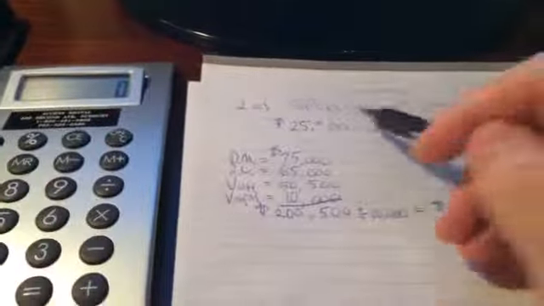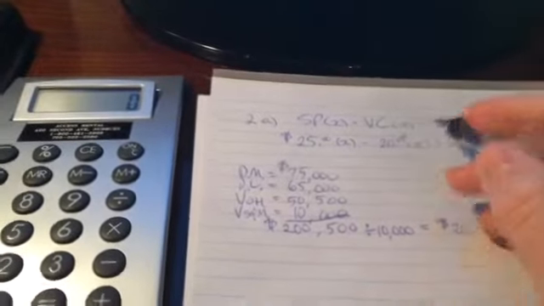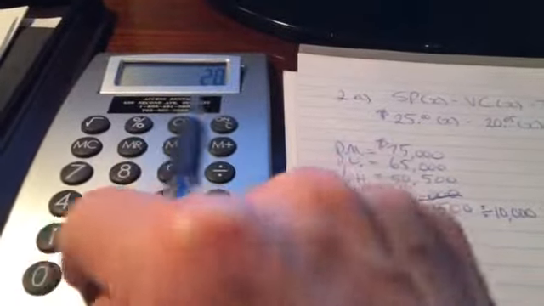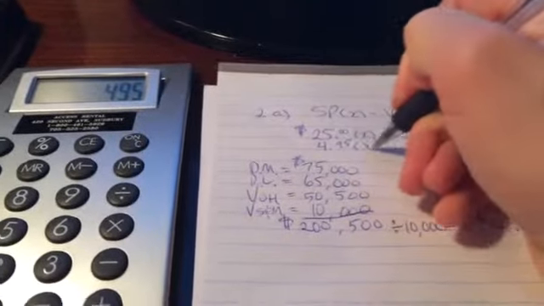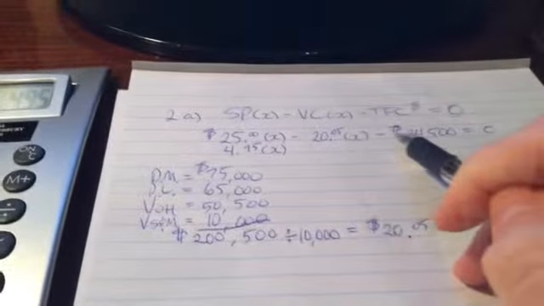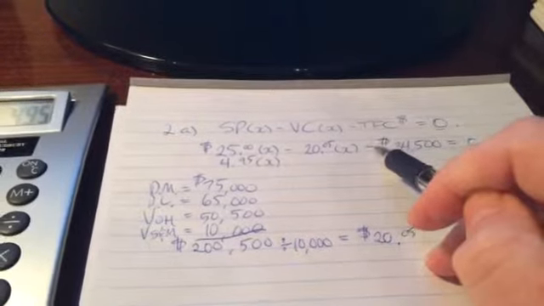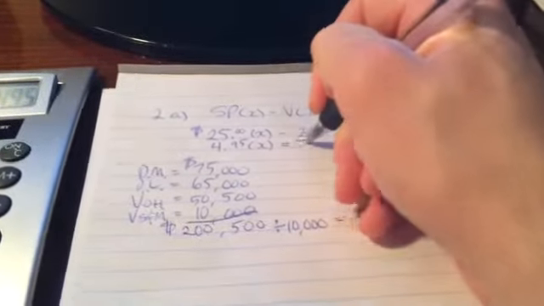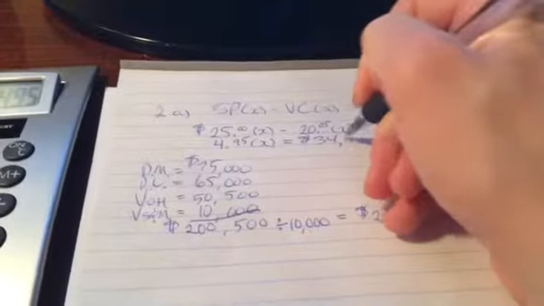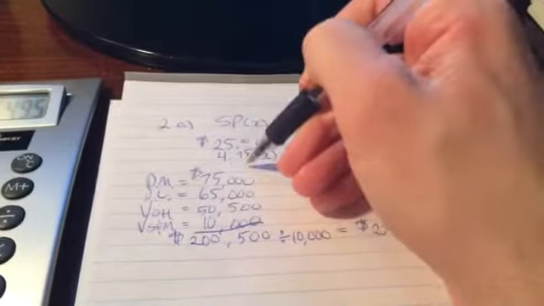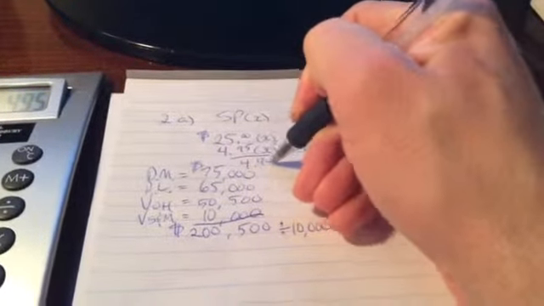Let's subtract 25x minus 20.05x. I have to be careful with my subtraction here. So we have 4.95x. Now let's move the negative 34,500 to the opposite side of the equal sign, causing the sign to become positive. Now we solve for x by isolating it, dividing both sides by 4.95.